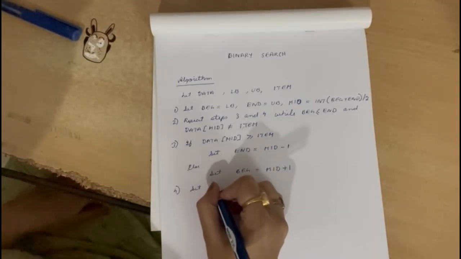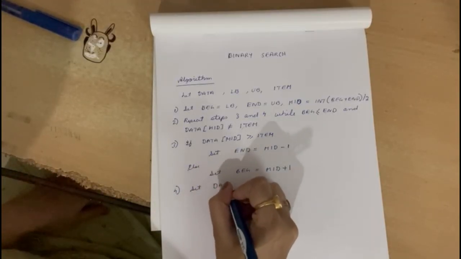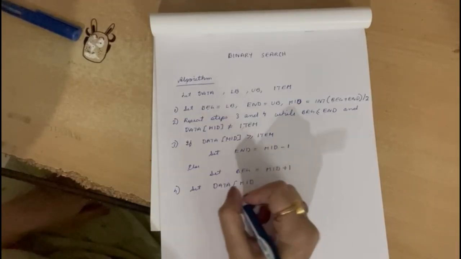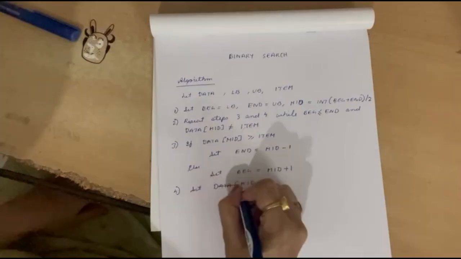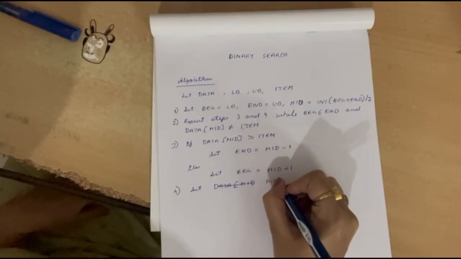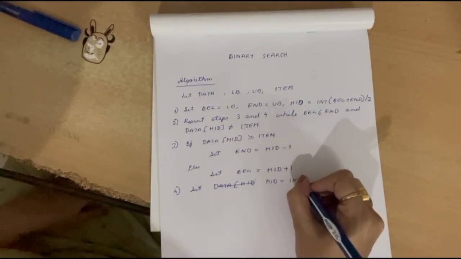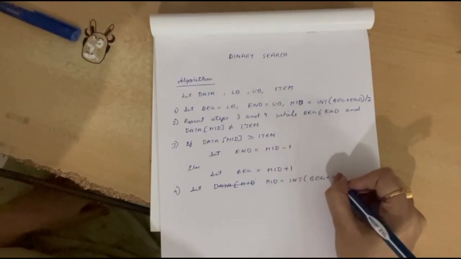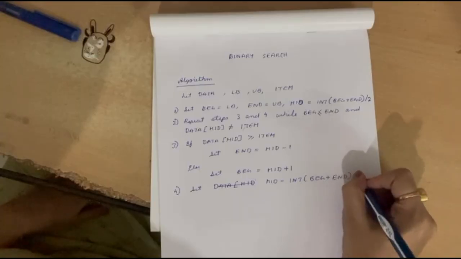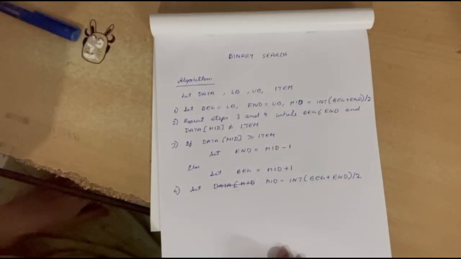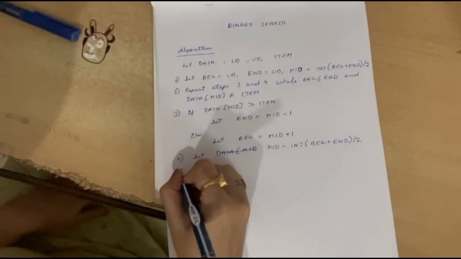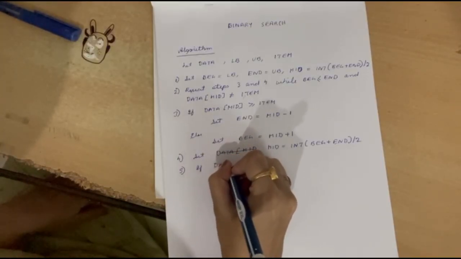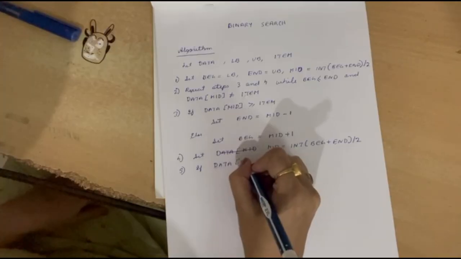In step number 4, we update the value of mid again: mid is the integer part, in case we get a floating point number, of (beg plus end) divided by 2. Then in step number 5 we check if data present at mid is equal to the item.